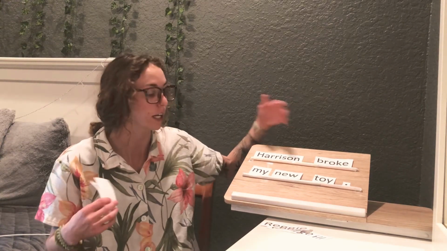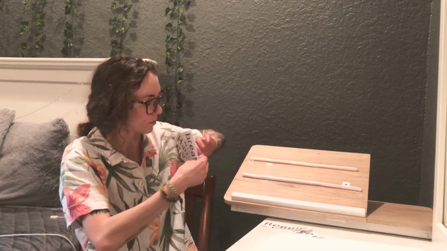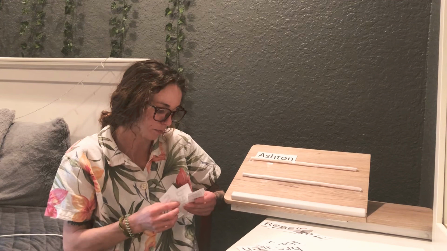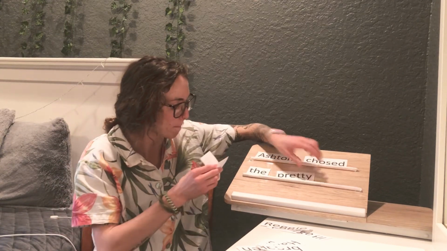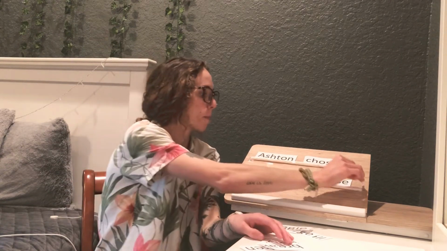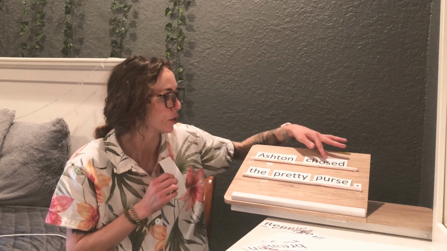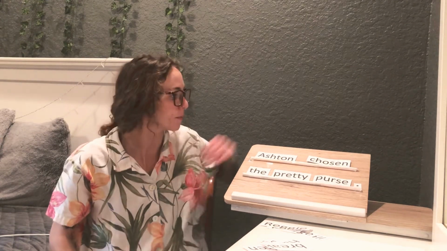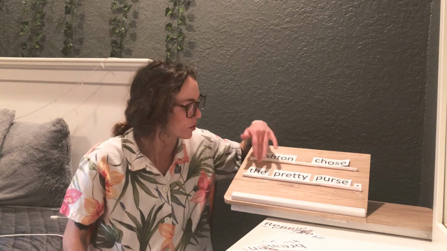The students would go on to say broke and then let me know that it is in the correct tense now. I have one more example. Ashton. This sentence reads, Ashton chose the pretty purse. I would then replace the word chose with chosen. Ashton chosen the pretty purse. And lastly, with the word chose. Ashton chose the pretty purse.